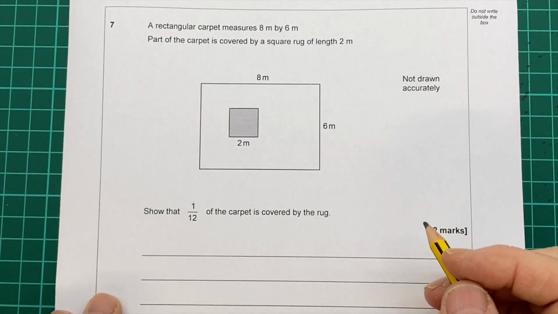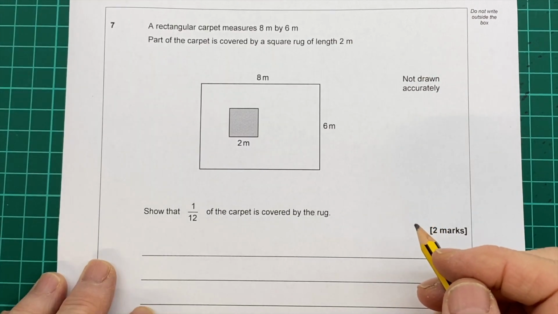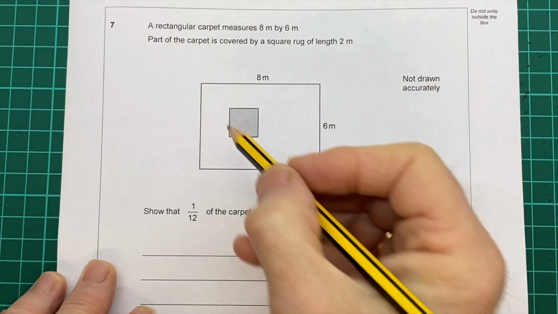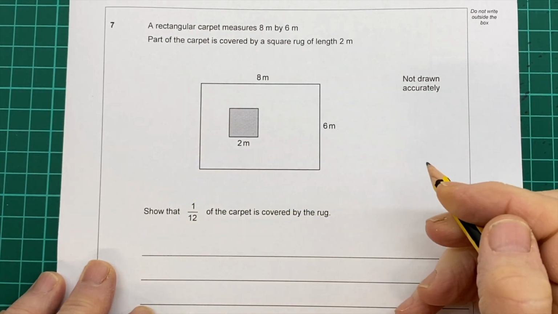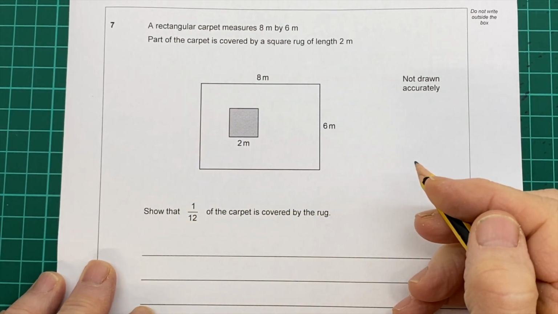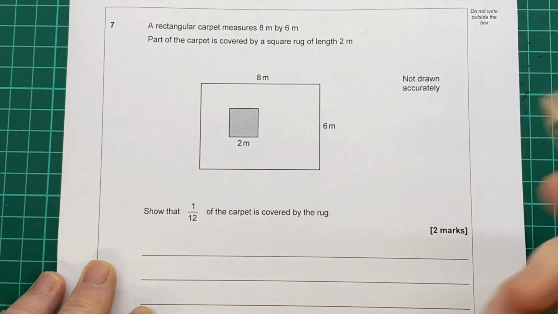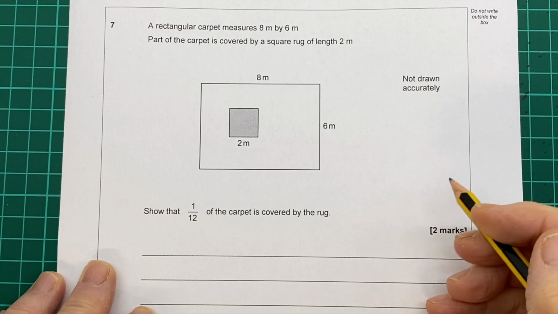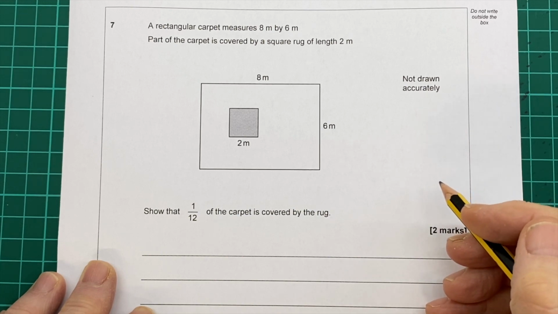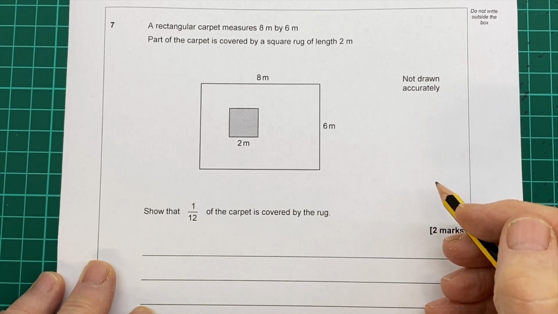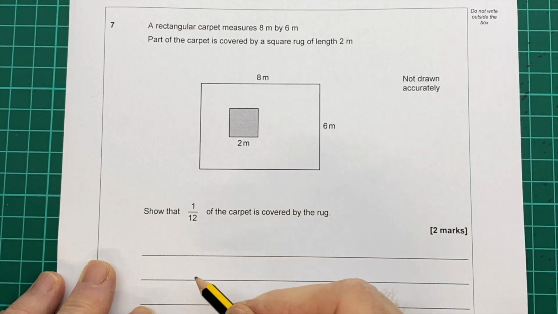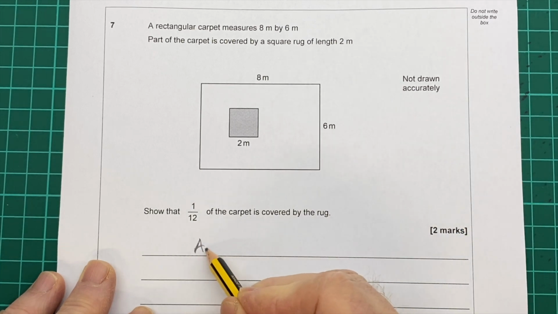Question 7. A rectangular carpet measures 8 meters by 6 meters. Now there's the carpet. Part of the carpet is covered by a square rug of length 2 meters. There's the square rug. Show that 1/12 of the carpet is covered by the rug. Well, this is going to be an area question. So let's do the area of the rectangle.